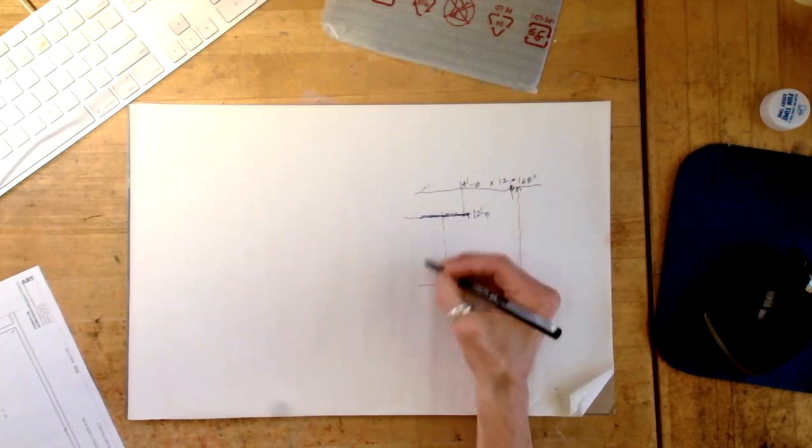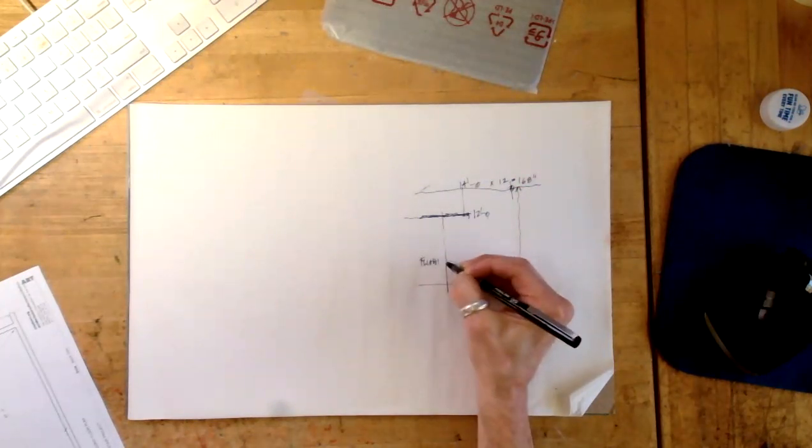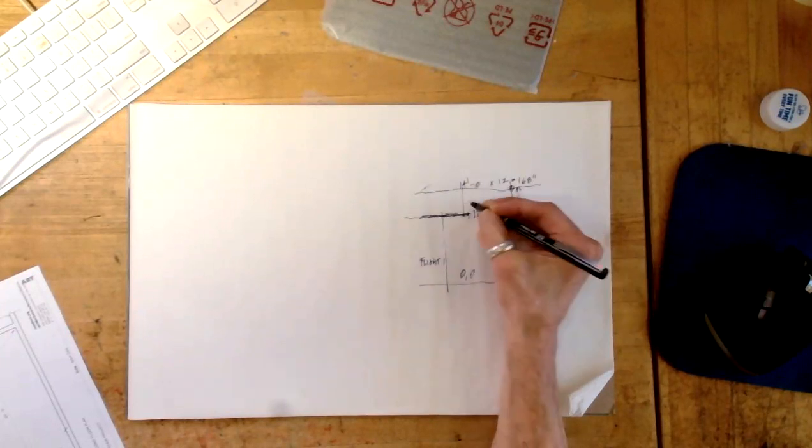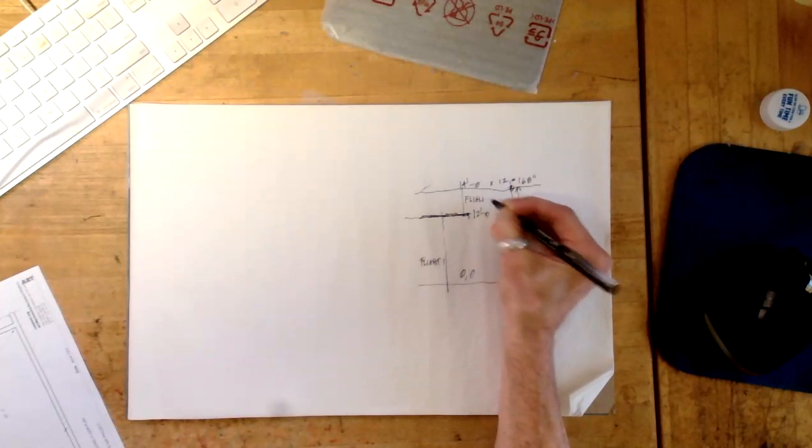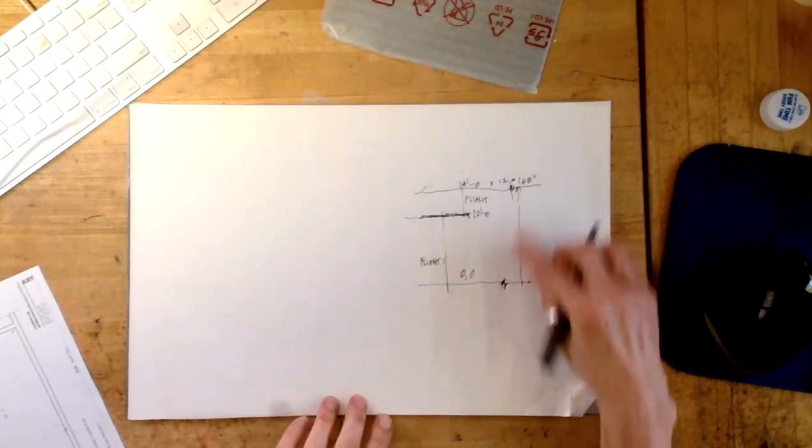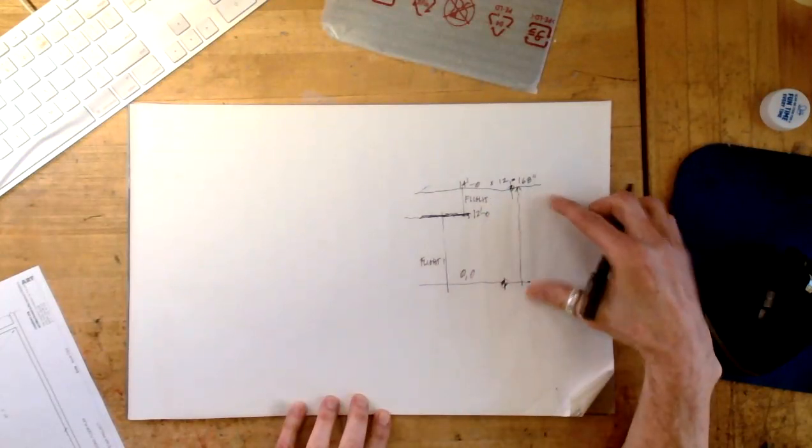Okay? So this is flight 1, and this is flight 2. This is schematic now. I'm not drawing it in actuality. I'm not drawing it to scale.